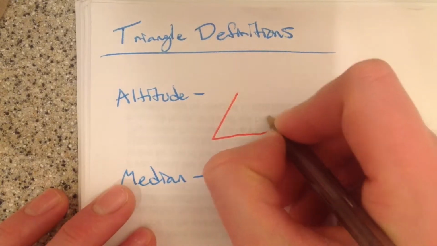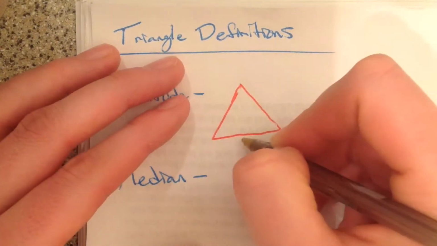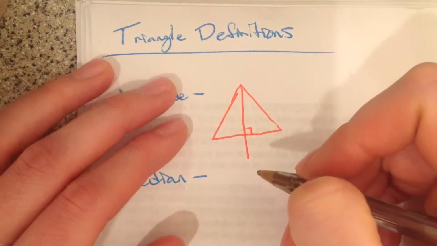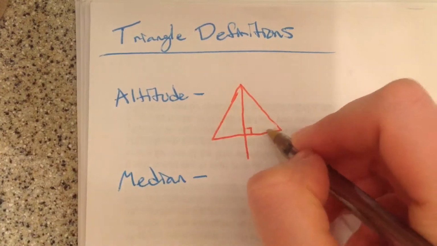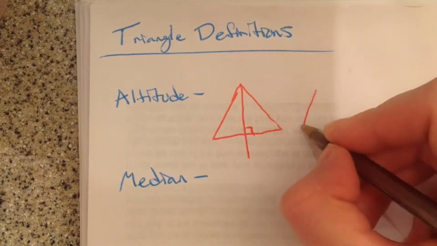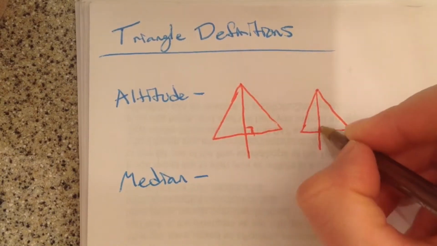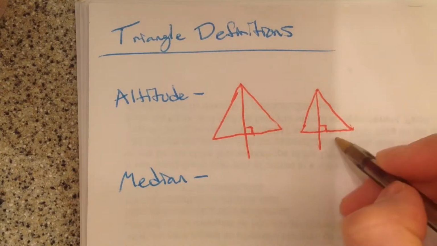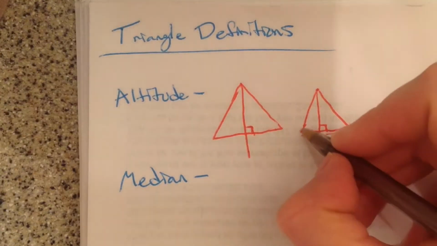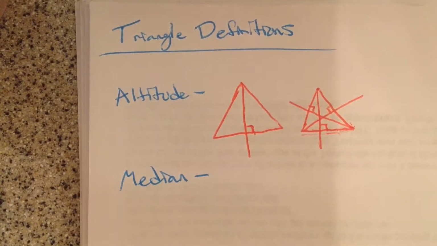So if we have our triangle to begin with, the altitude comes from this vertex, and it's whatever line makes it perpendicular to this opposite side. So it doesn't necessarily bisect it, it just makes it so we have a 90-degree angle here. So for example, something like this would come straight down, bisect it, but notice how this line segment is not necessarily cut in half. We can make three perpendicular bisectors out of a triangle though.